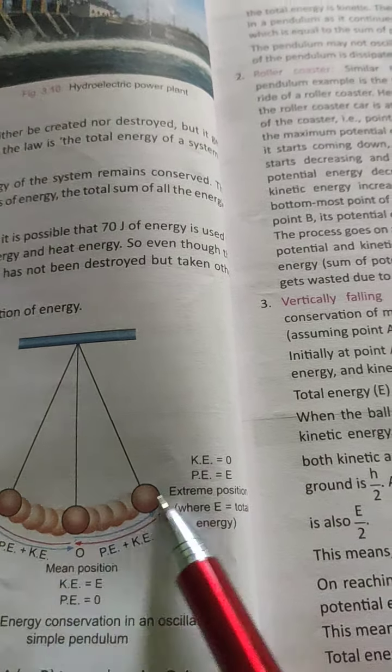For example, at points A and B, the bob has only potential energy. At this point, potential energy is maximum and kinetic energy is zero. As the bob starts to move from point A towards point O, its potential energy starts converting into kinetic energy. Therefore, for points between A and O, the bob has both potential and kinetic energy.